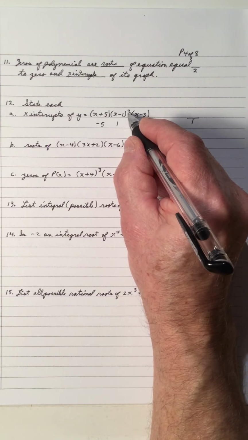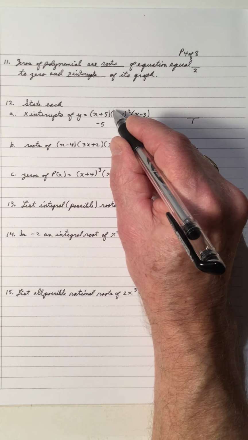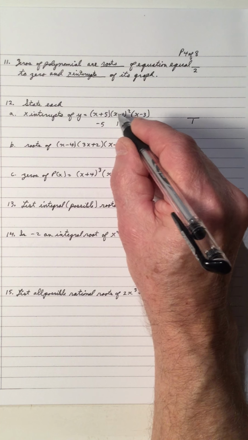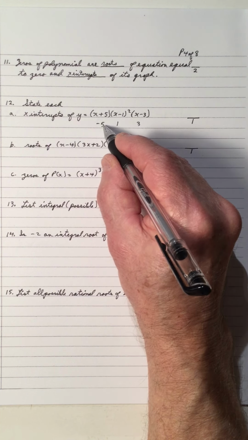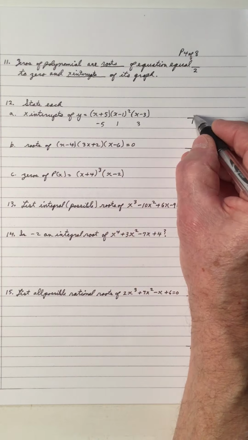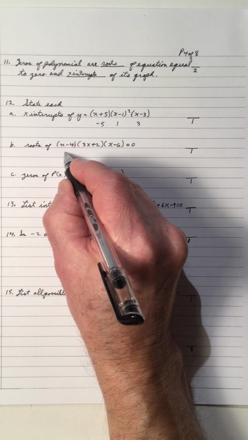And in relation to the graph, because it's a square, it'll be a parabola that intersects and bounces off. But the x-intercepts that lie on the x-axis are these 3 numbers. Give yourself a mark. The roots of this equation, again, you do the opposite.